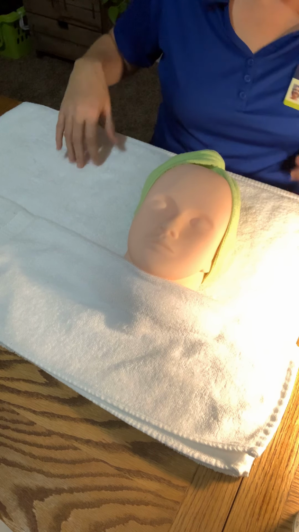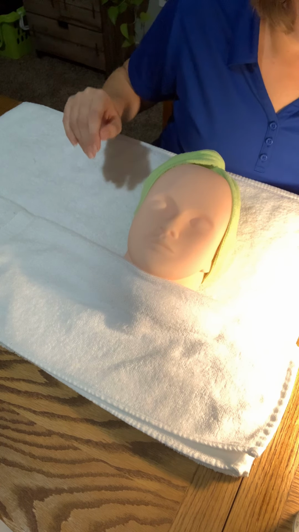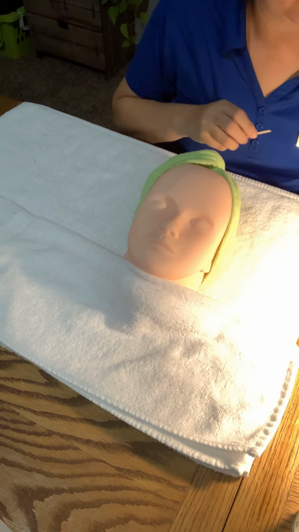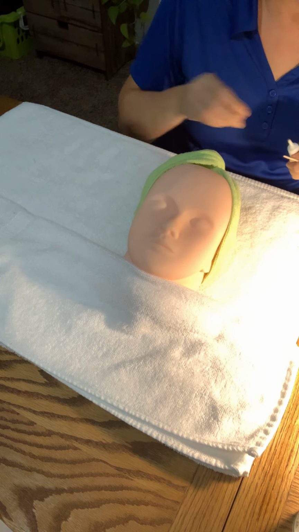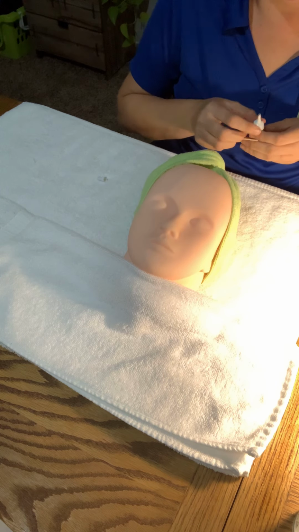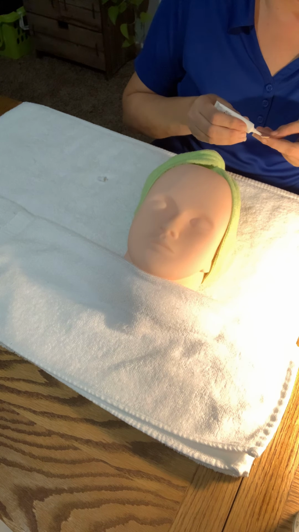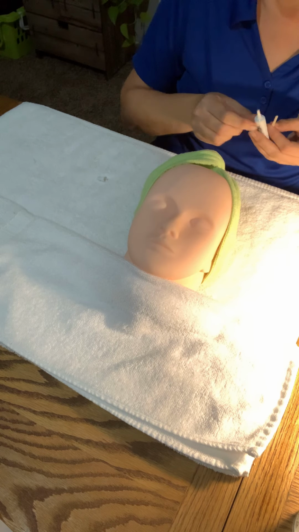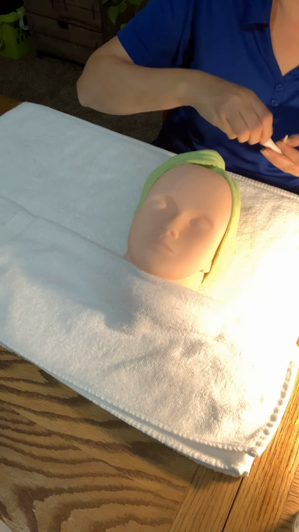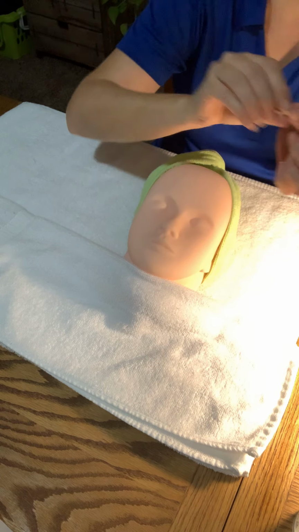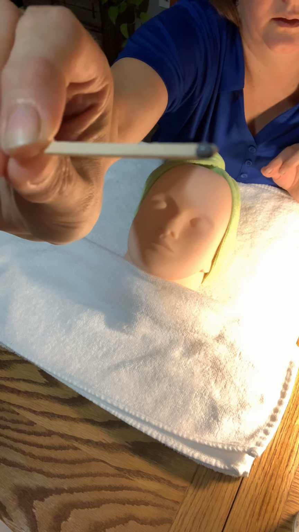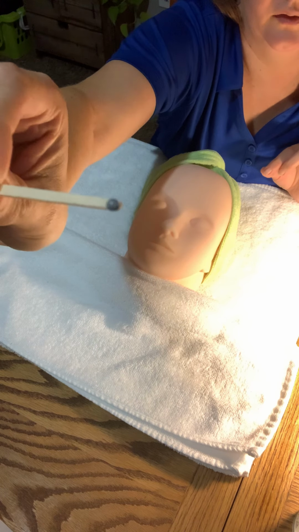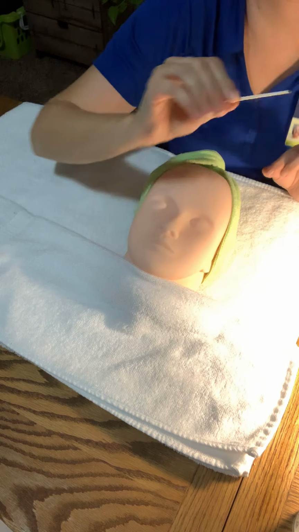Then we're going to just a tiny amount on the end of my lid stick there. I don't know if you can, it's not zooming in.